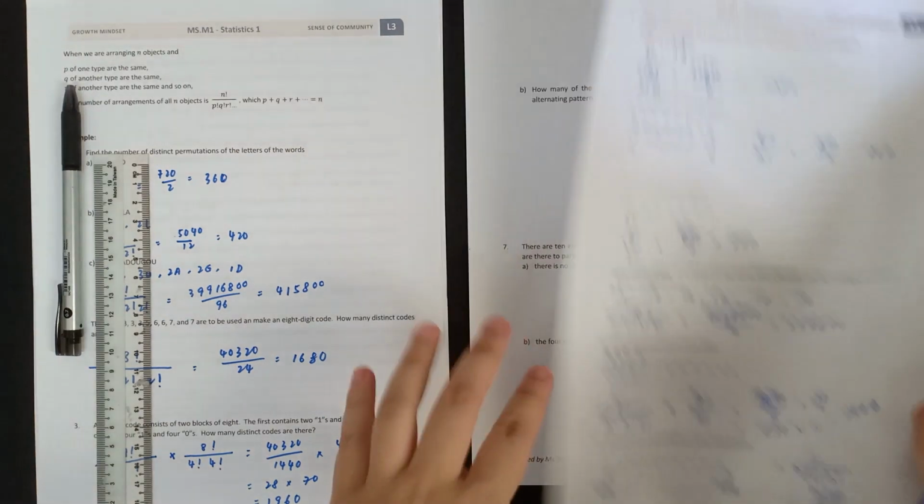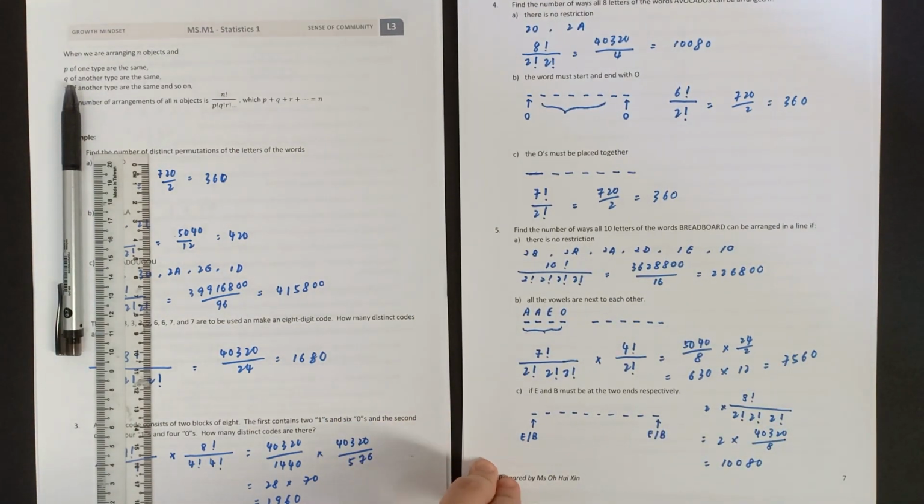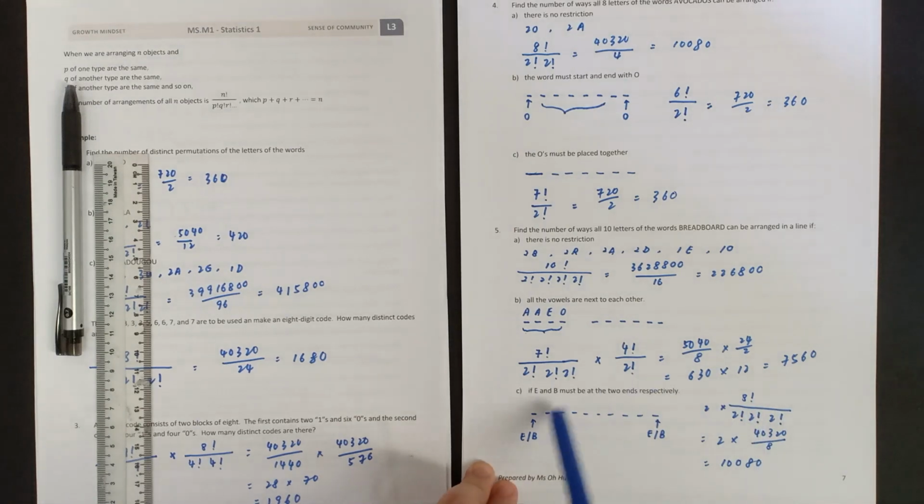Yeah. Okay, so we'll be moving on to the last part already. Okay, so I hope you get the idea. The 2 is for the front and the end. Then this part is for what happens in the middle.